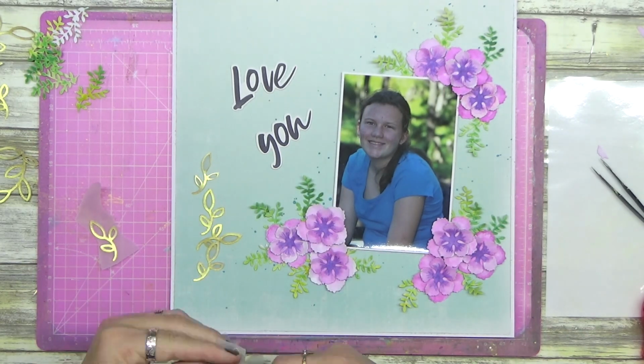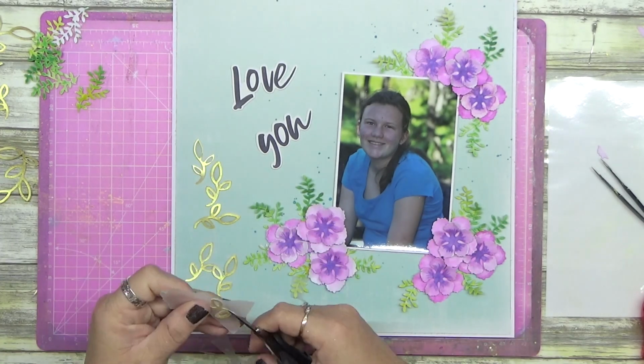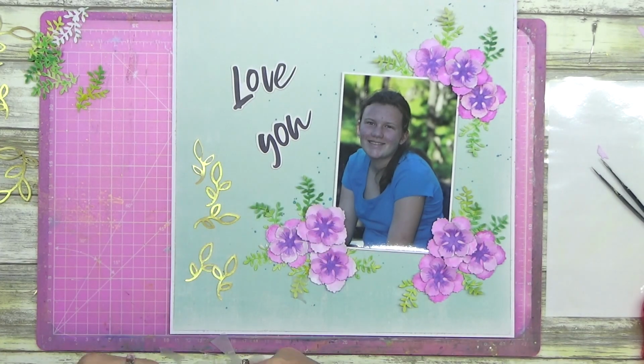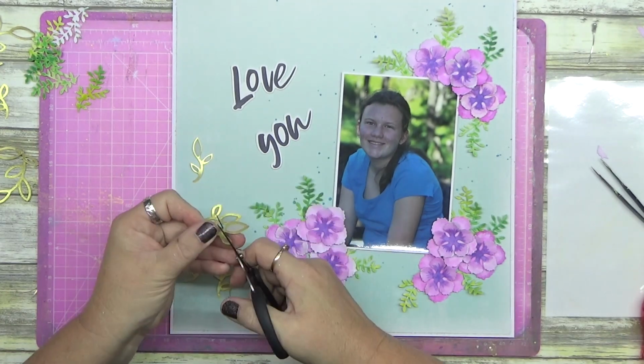I'm trying to do it in the camera, but when you fussy cut, you sort of pull it towards yourself. I'm sorry, I apologize for that. Now, what I'm actually doing is I'm thinning out the gold part. What I noticed was it was too chunky for me.